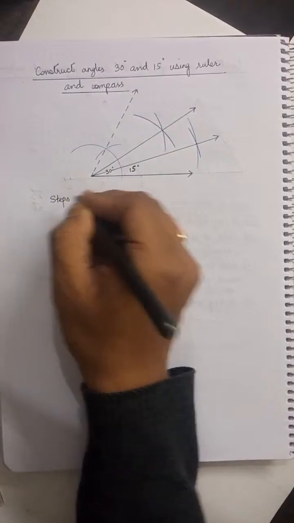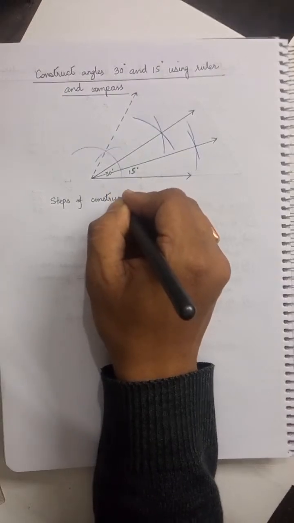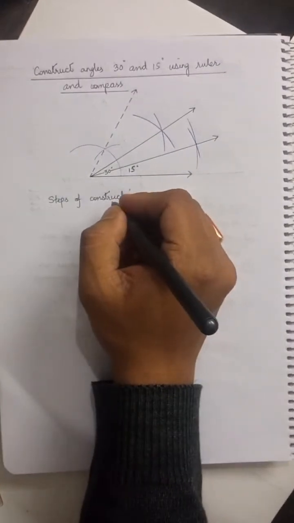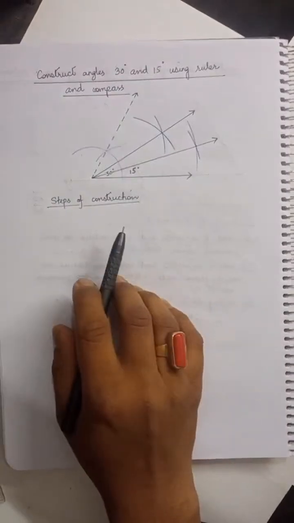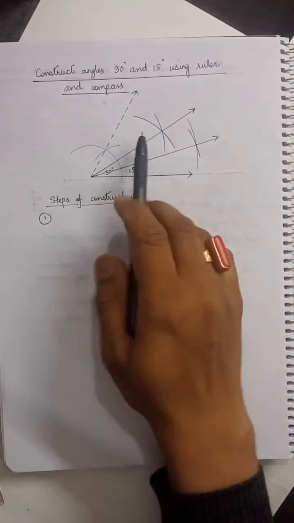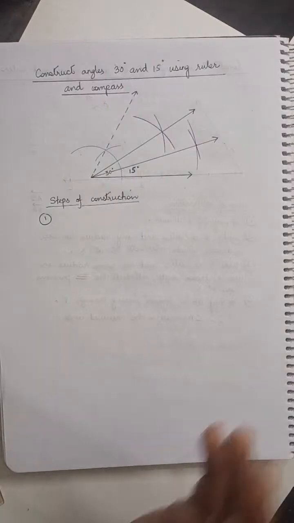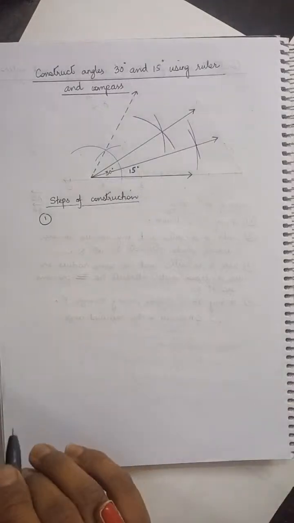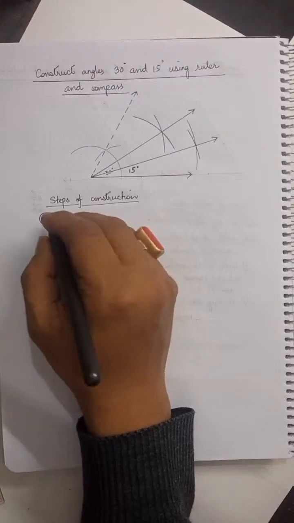Steps of construction. So I will just show what I have done. So see, this is basically a construction of 30 and 15 degree. So we won't repeat all the steps of constructing a 60-degree angle. What we will do is apply a shortcut.